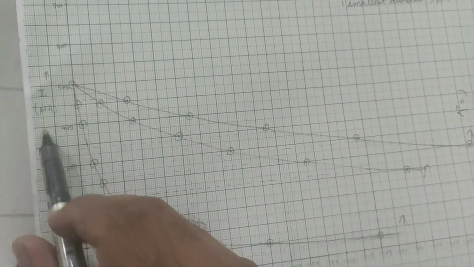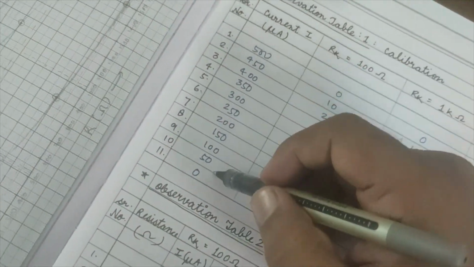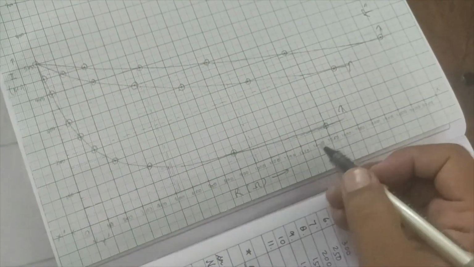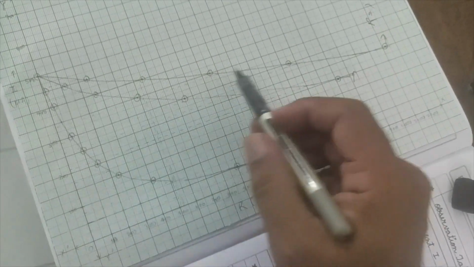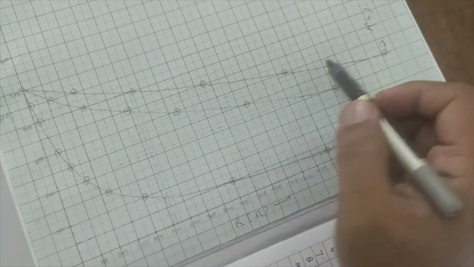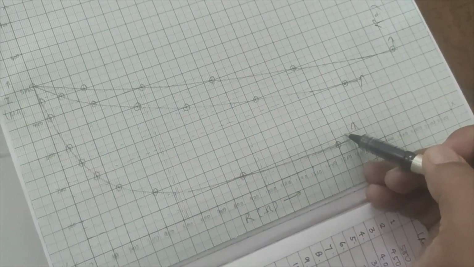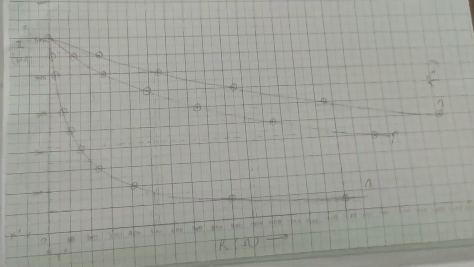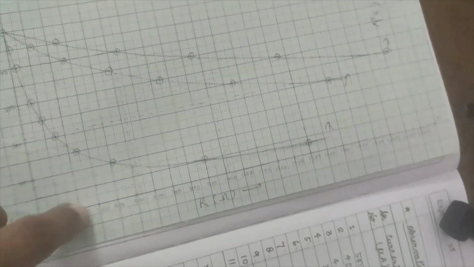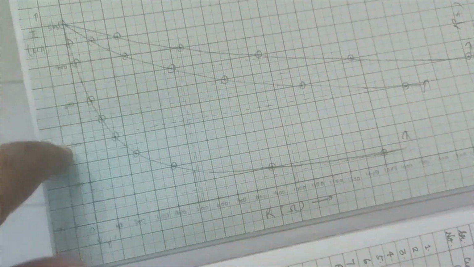On the y-axis you have to plot the current I, from 0 to 500, and then the corresponding values for 3 different values of RK: 100 ohm, 1 kilo ohm, and 10 kilo ohm. So you can see that there are 3 graphs, one for each RK value, with the current I on the y-axis and the RA value on the x-axis. This is the calibration graph.